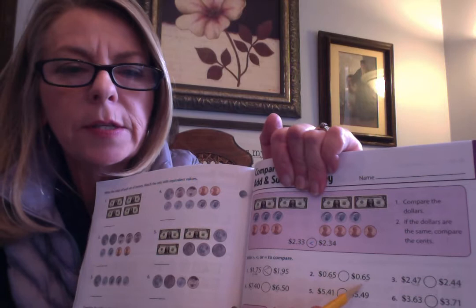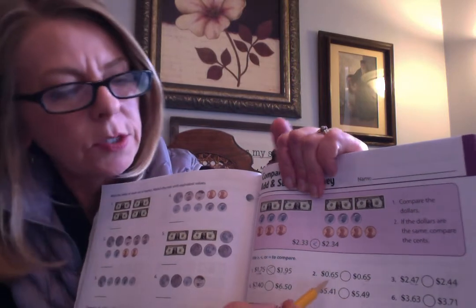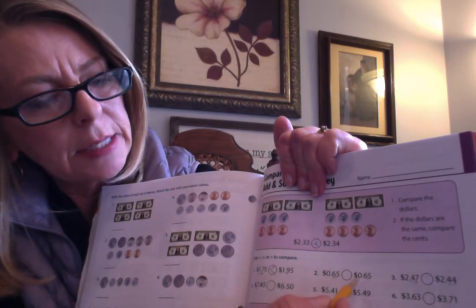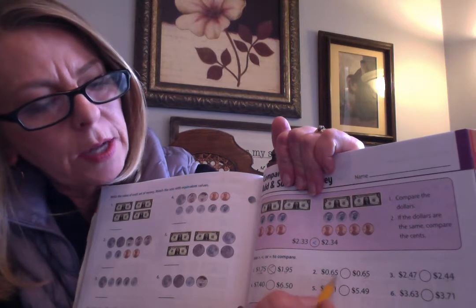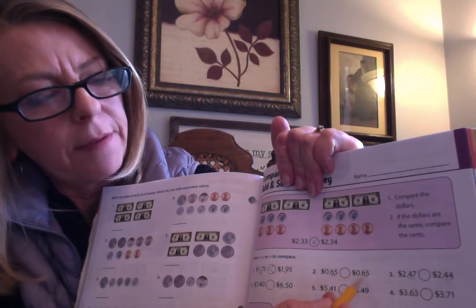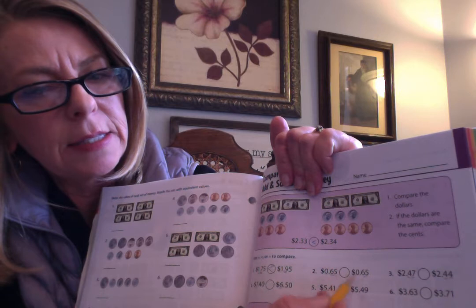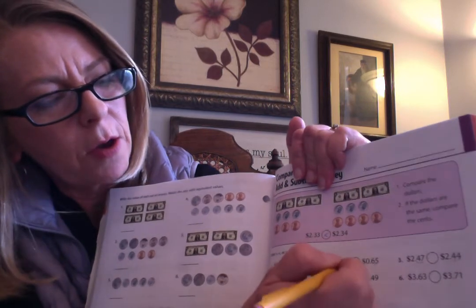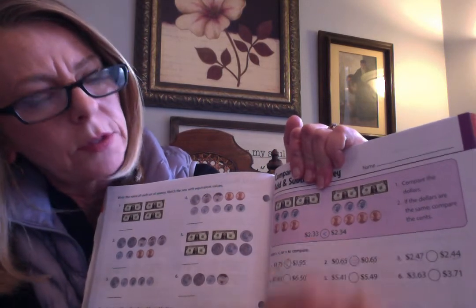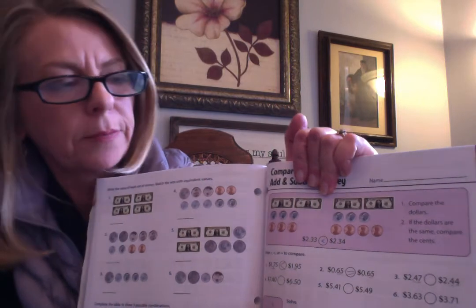Okay, let's look at number 2. We have $0 and $0, so we go on to our tens place. We have a 6 and a 6. We go on to our hundreds place. We have a 5 and a 5. We have 65 cents and 65 cents. What do you know? Those two amounts are equal, so we're going to put an equal sign there.